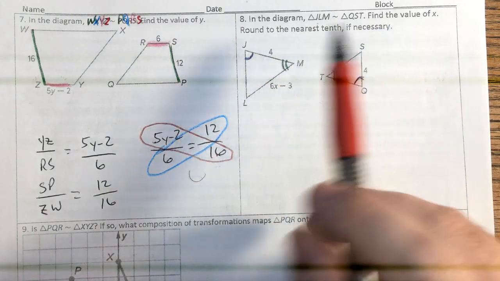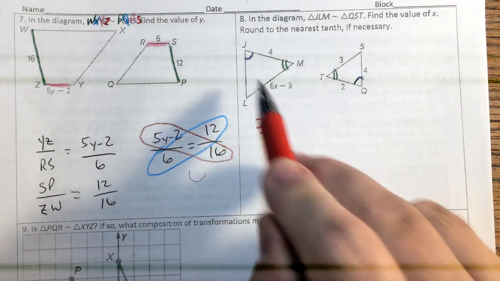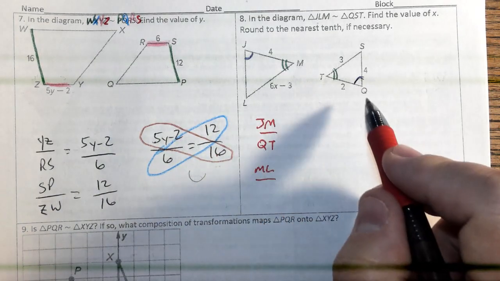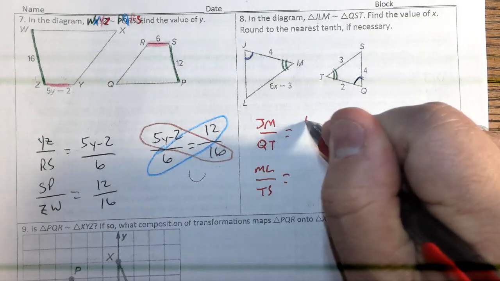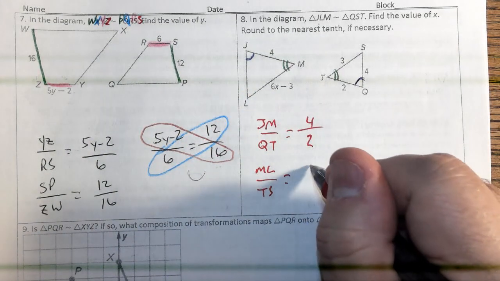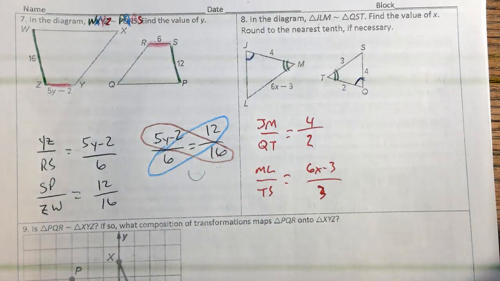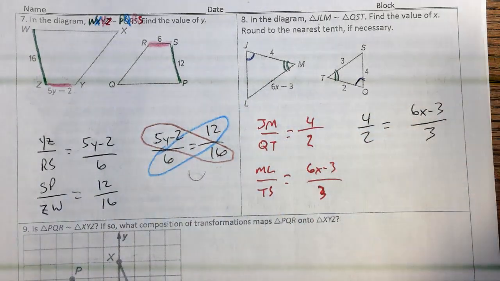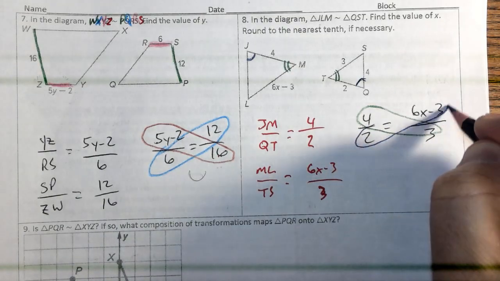Find the value of x, round to the nearest tenth if necessary. So our corresponding sides, JM and QT. And then the other is ML and TS. Okay, so JM is 4, QT is 2, ML is 6x minus 3, and TS is 3. Okay, so bring it over here, cross multiply. So we have 4 and 2, 6x minus 3 and 3. Didn't exactly get that 3 in there very well, but you guys get the point.